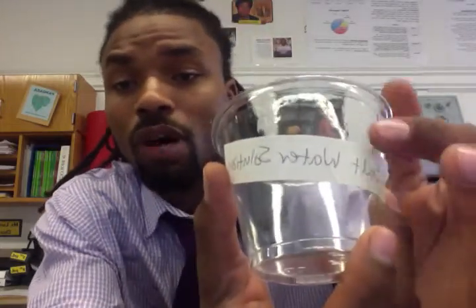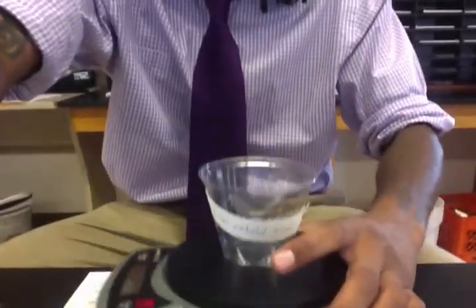The next step, once you've made your observations, each group should weigh or mass their cucumbers. So what you're going to do, label each of the cups with the solution that you're going to put in it. So you see here, this is my salt water solution. I've labeled this cup. Now, I'm going to place it on my scale here.